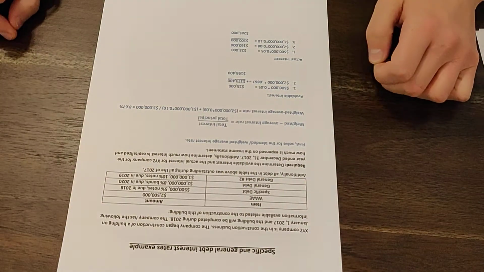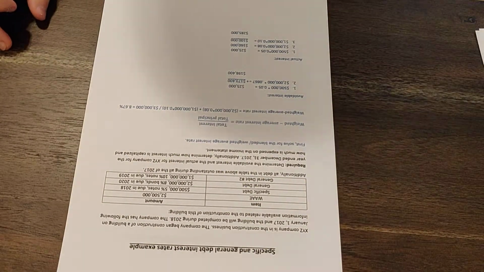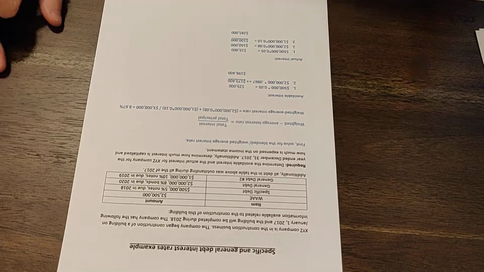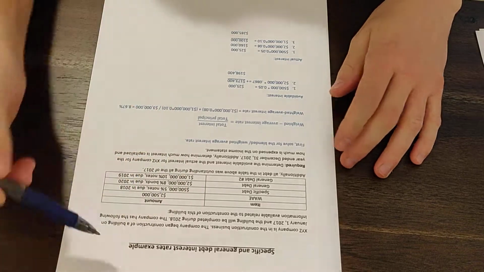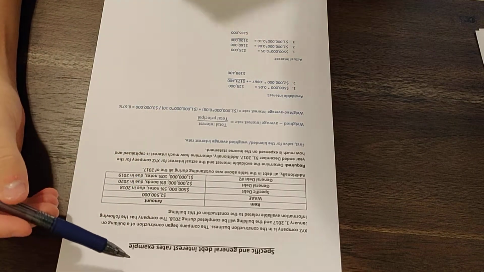Hello everyone, in this video today we're going through some examples for capitalization of interest, and this is specifically for specific and general debt interest rates. That's the type of example we're going through in this problem.